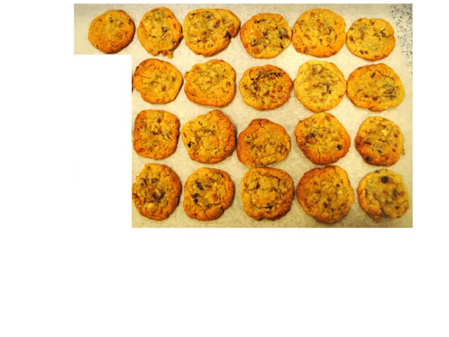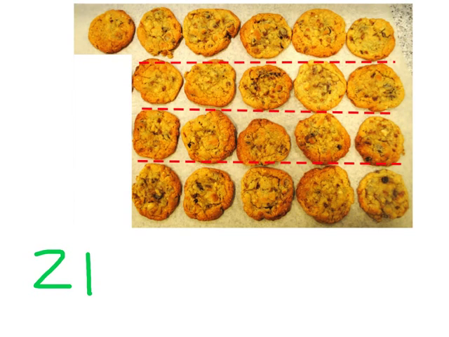Let's look at another example. Cookie Monster came along and ate 3 of our cookies, so we only have 21 cookies left. Let's see how many rows these cookies are in. We see that our cookies are still divided into 4 rows. But this time, each row only has 5 cookies left.